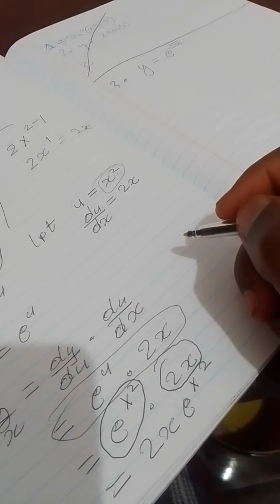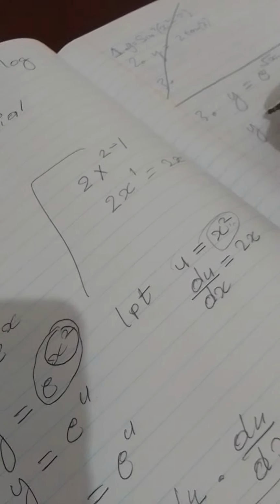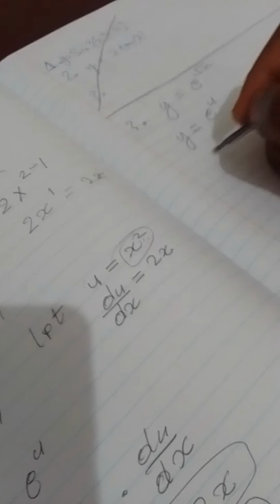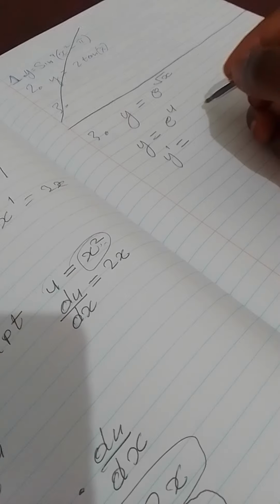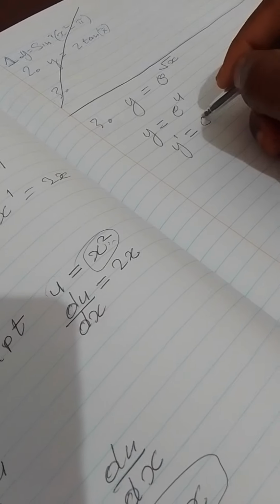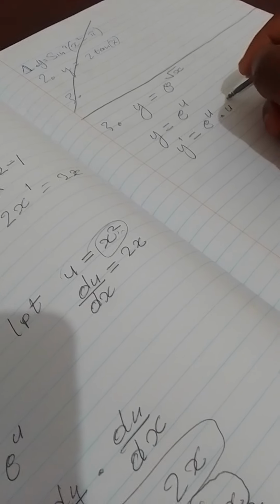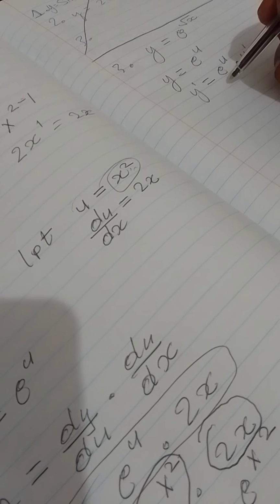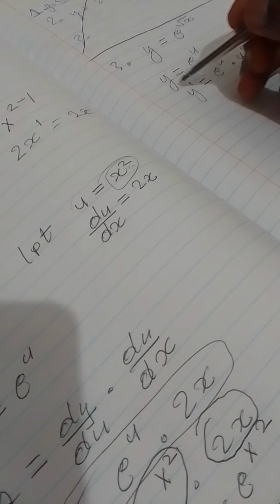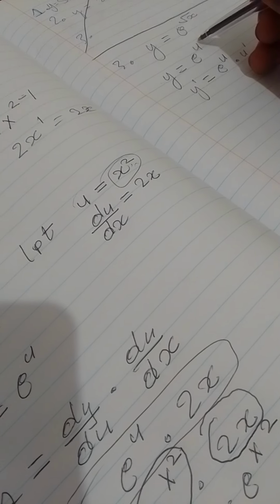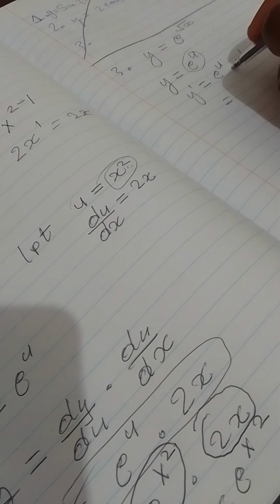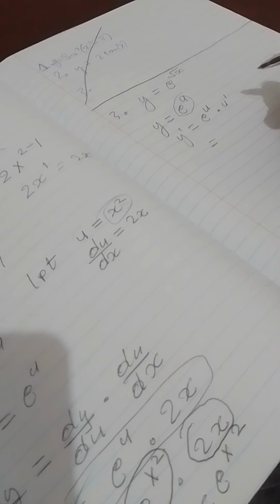So basically, if we have y is equal to e to the power u, y prime is equal to e to the power u times u prime. That means the derivative for this function is equal to this function times the derivative for the exponent.